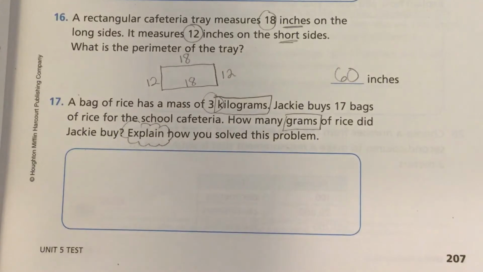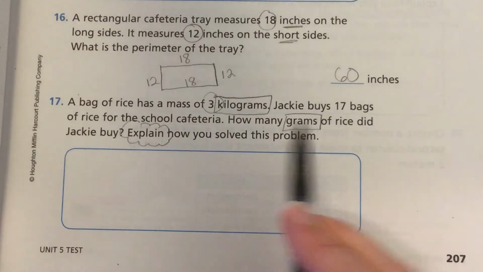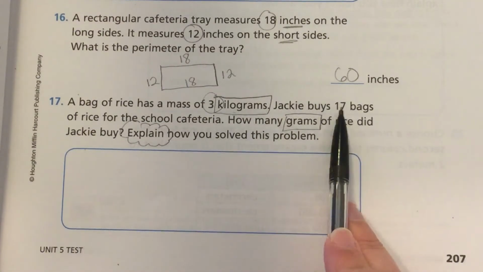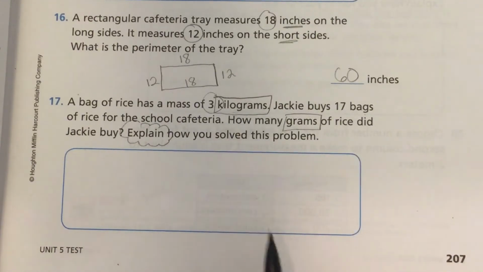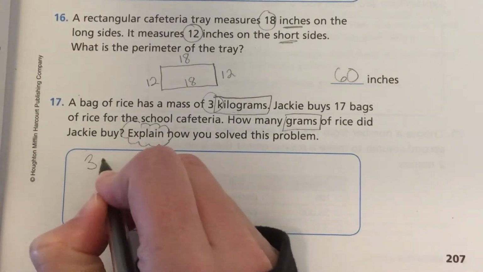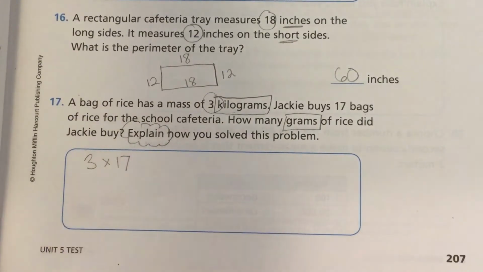So remember what I've been telling you. I like to do the math first, if at all possible. I think it's easier just to get that out of the way, and then we can do the conversions. It usually means we're working with smaller numbers too. So what do you guys think? 3 kilograms, 17 bags. How many kilograms? How could we figure that out? 3 times 17 would be your answer there. So 3 times 17 equals 51.